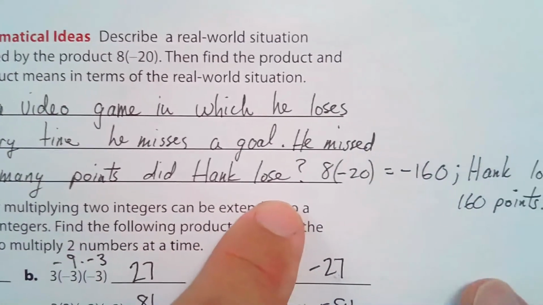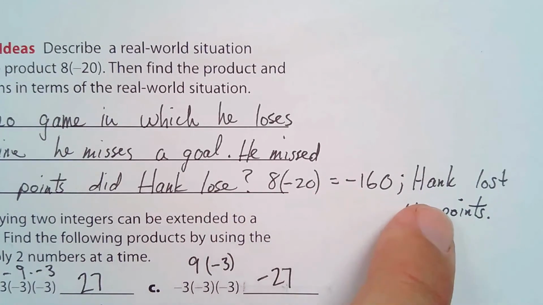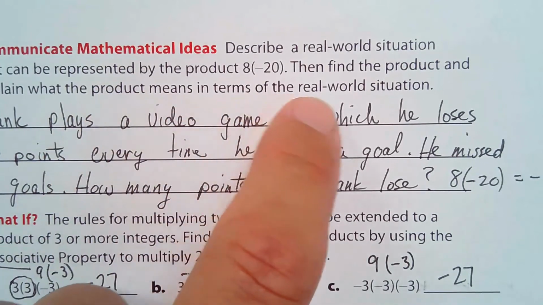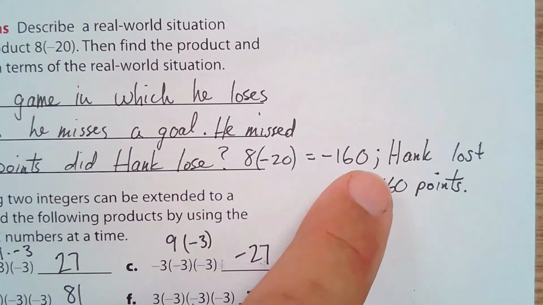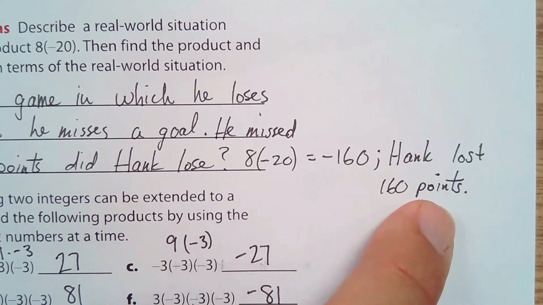Well, let's figure that out. 8 times -20 is -160. So what does the product mean in terms of the real world situation? It means that's the product, -160. That means Hank lost 160 points.